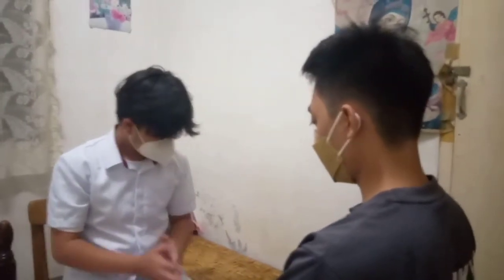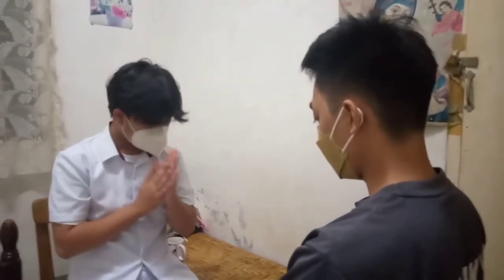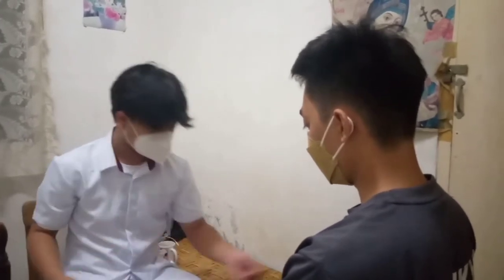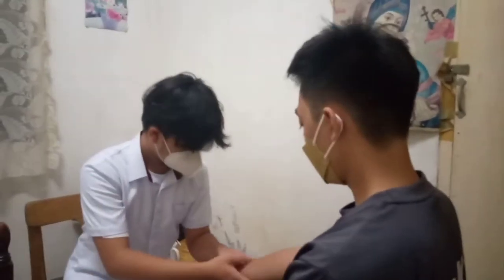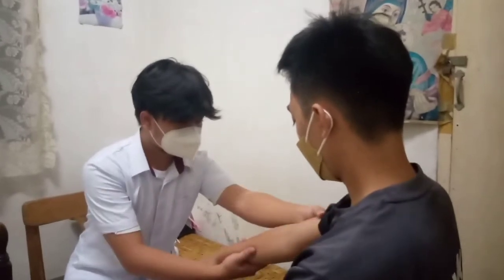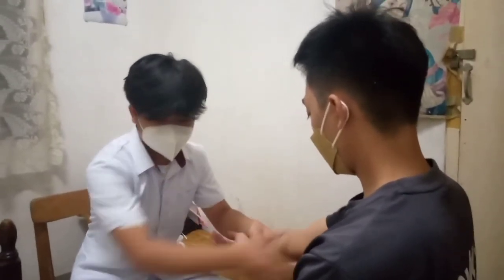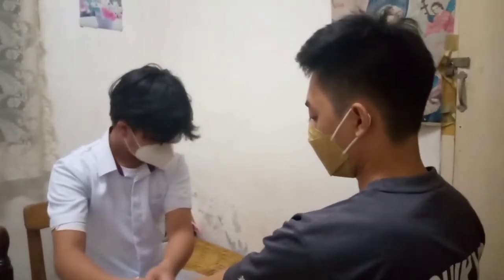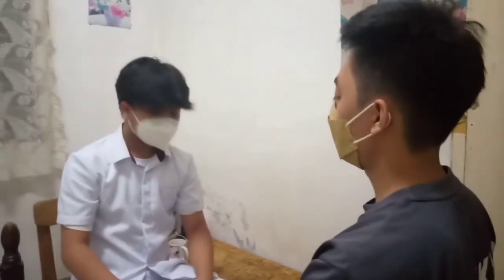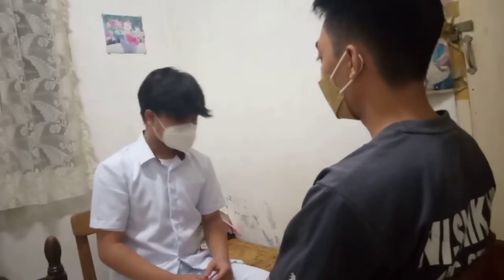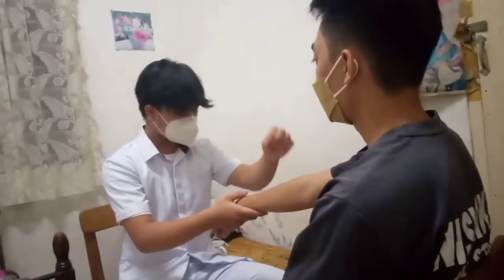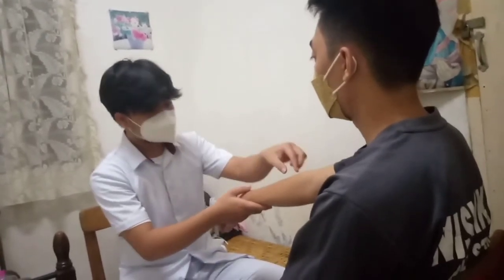For the texture, I will use the palmar surface of my hands. To assess the turgor, pinch the skin, and watch the speed and how it lines up.